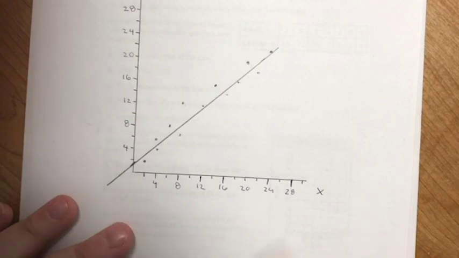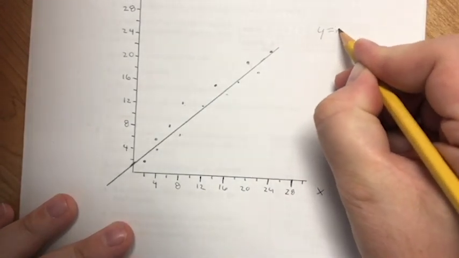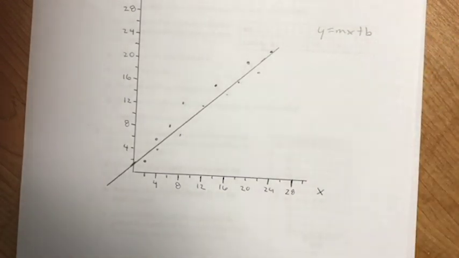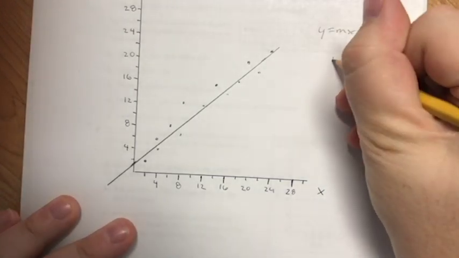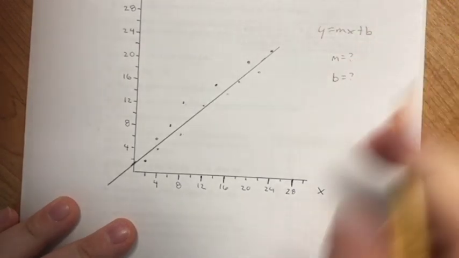Now that we've done that, our job is to actually find the equation for that line. Oh no, you thought you were done with y equals mx plus b, but nope, here it is. All right, so first I need to figure out my slope and I need to figure out my y-intercept. Well, the y-intercept is easy.